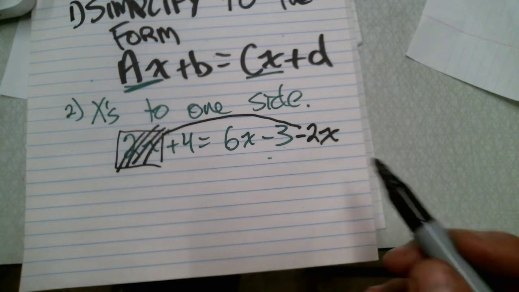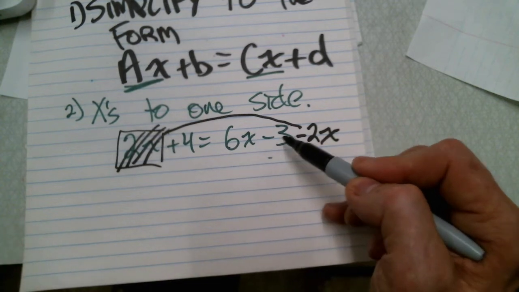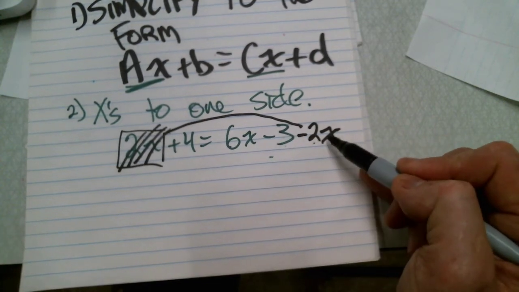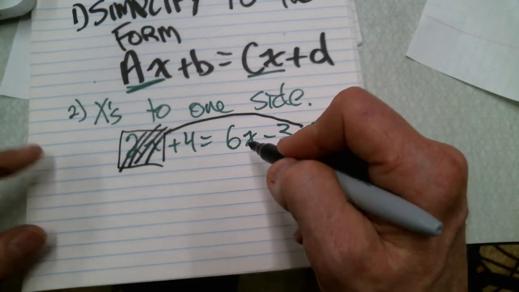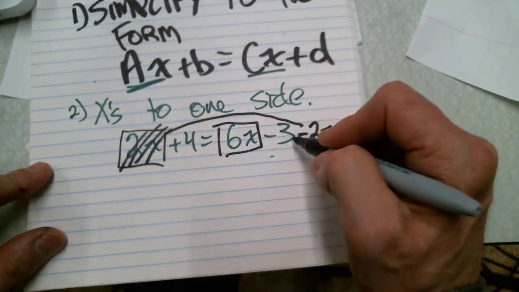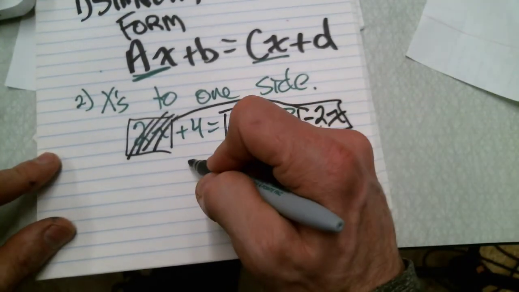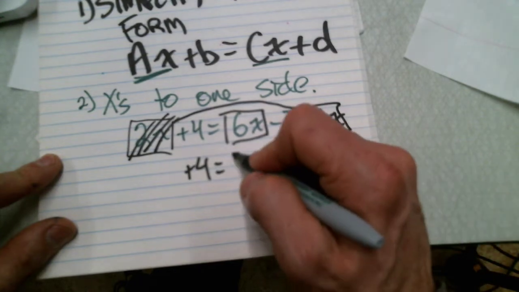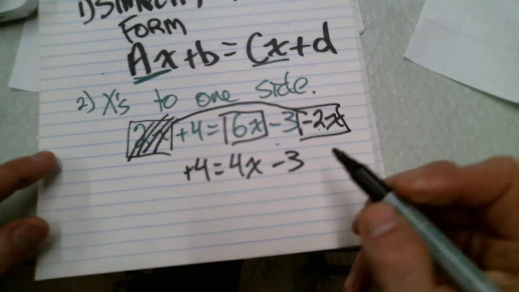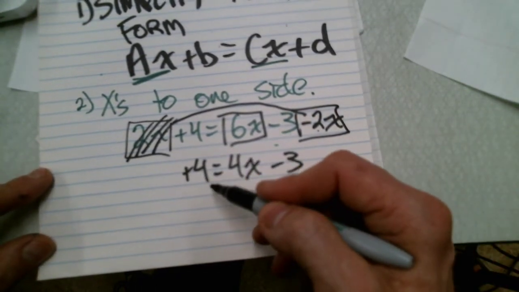Now, what do you notice? Now I get ax minus b minus cx equals d. That's not the right form. We have to combine like terms again. But that's okay, because that's an easy step. 6 minus 2 gives me 4x minus 3. ax plus b equals c.